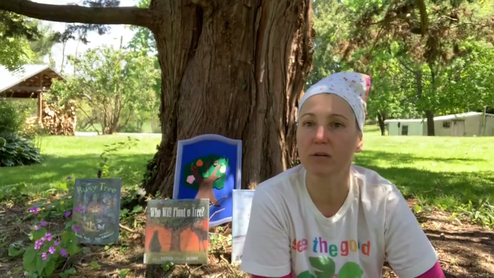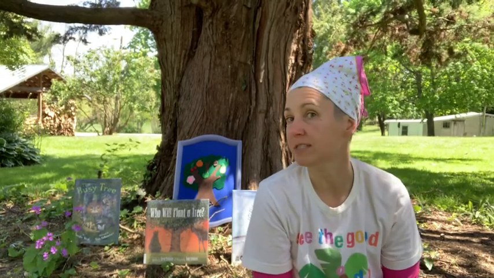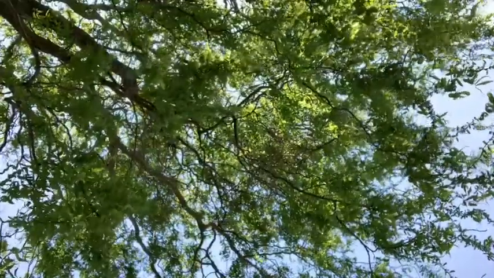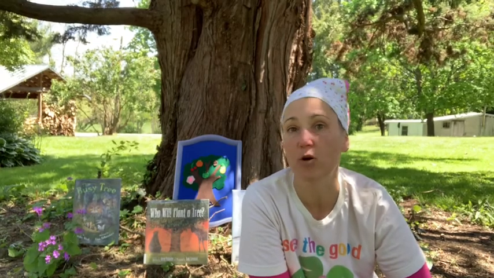What else can we use? Oh, our ears. There's my ear, one ear, and there's the other one. You have ears too, and we can use our ears to hear. I can hear and listen. I can listen to the trees. Oh, and I can also hear all sorts of creatures that are living in the trees or using the trees for hiding places or safety or protection.